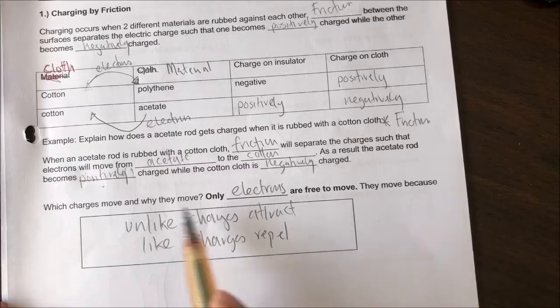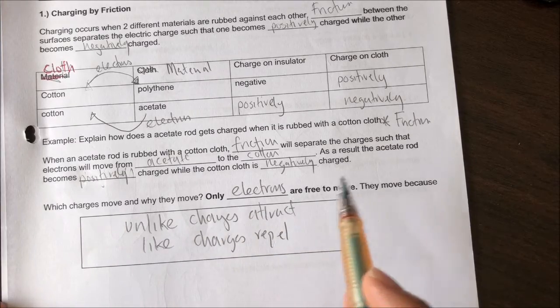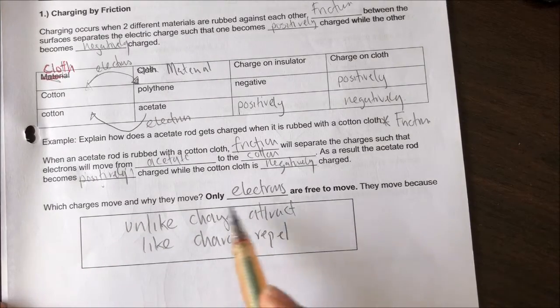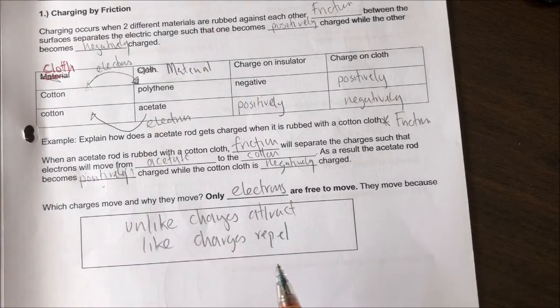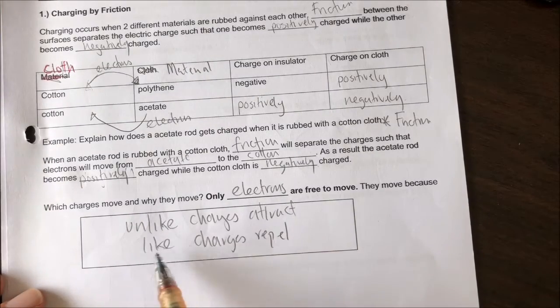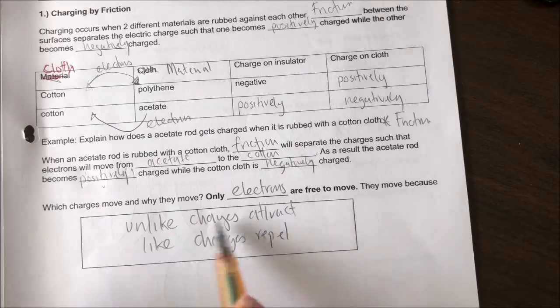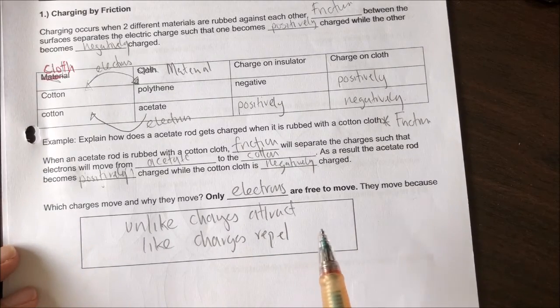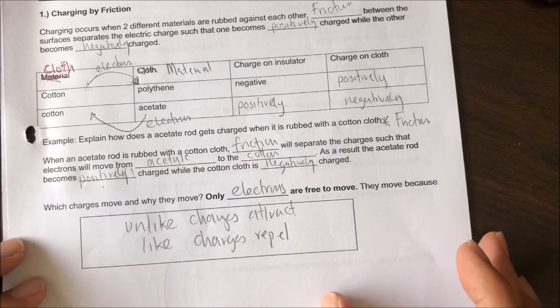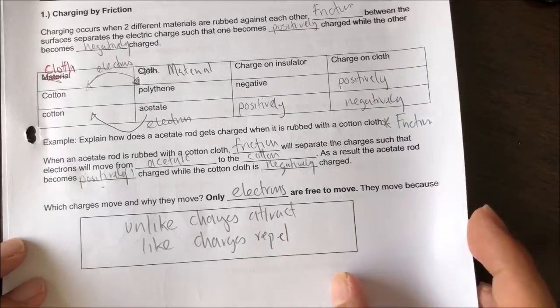And then why do they move? The main reason in this chapter, which you must remember, is unlike charges attract, like charges repel. This applies to a lot of situations, especially in electrostatic induction, which we talk about later. Then we move on.